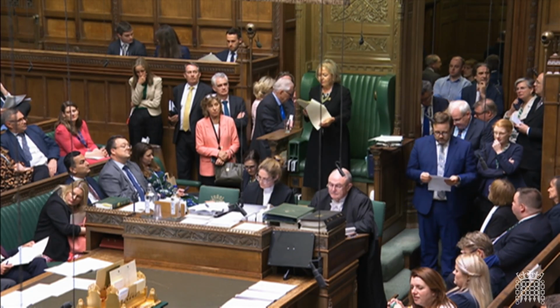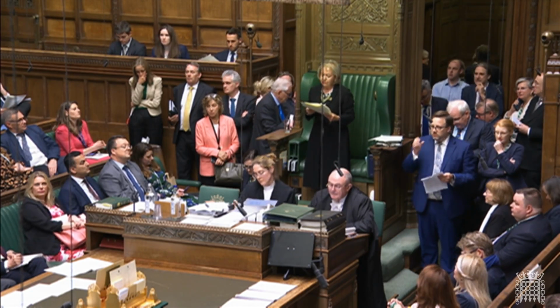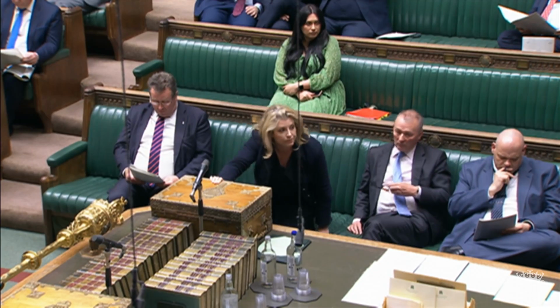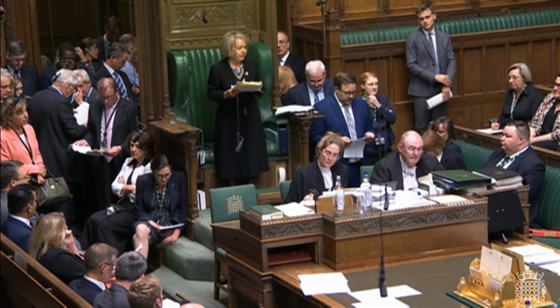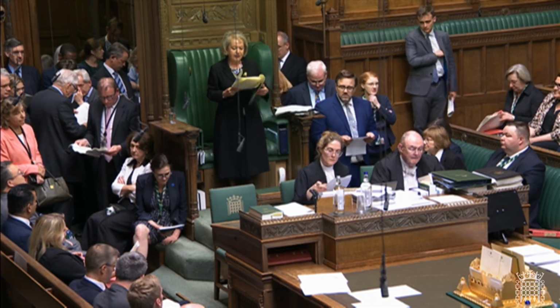I call the Leader of the House to move Government Amendment N formally. Formally. The question is that Amendment N be made as on the order paper. As many as are of that opinion say aye. Aye. The contrary, no. I think the ayes have it. The ayes have it. I remind the House that Amendment P is consequential on Amendment O, to which the House has already agreed.